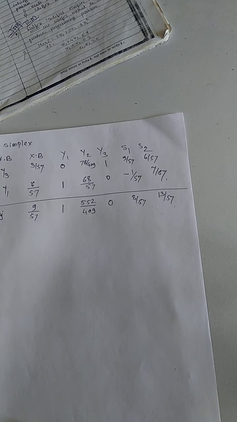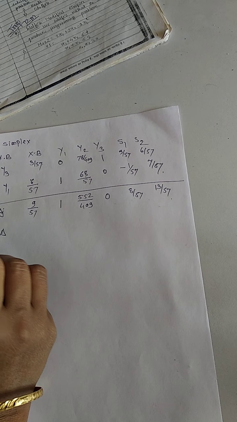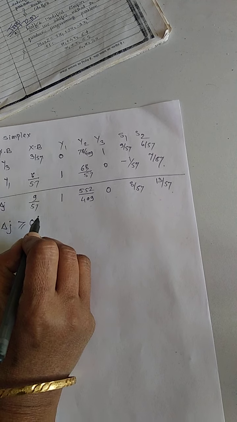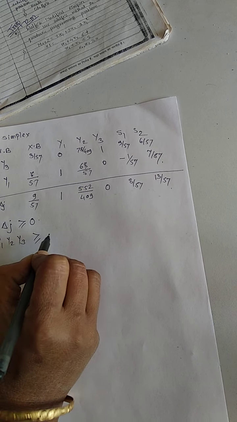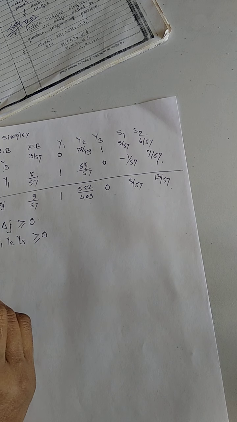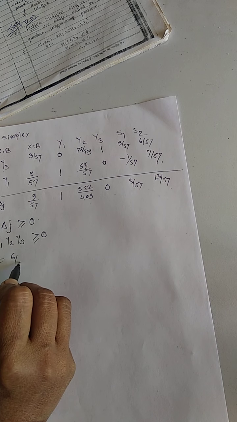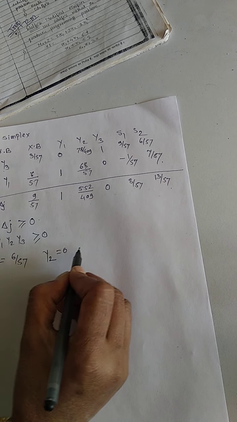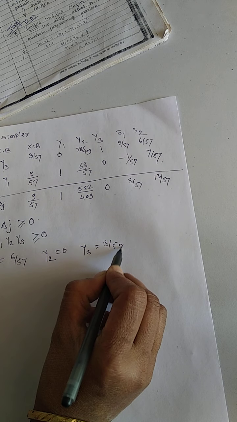57. Here we see that all del J greater than equal to 0, and Y1, Y2, Y3 all are greater than 0. Here value of Y1 is equal to 6 by 57. Y2 is not coming, therefore Y2 is equal to 0, and Y3 is equal to 3 by 57.